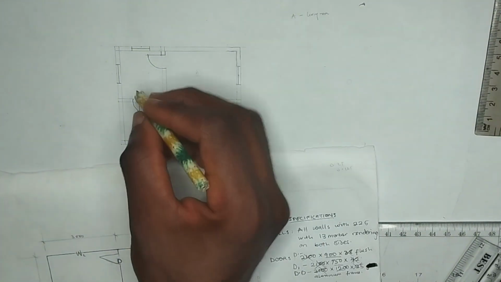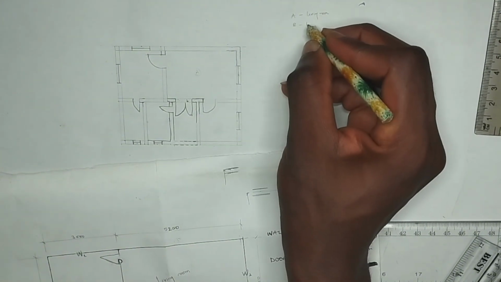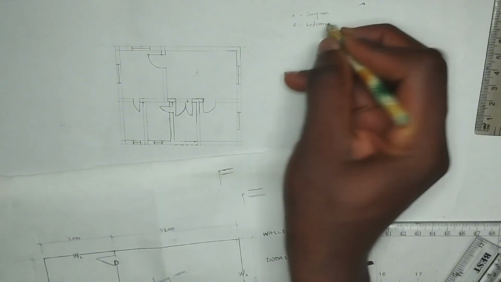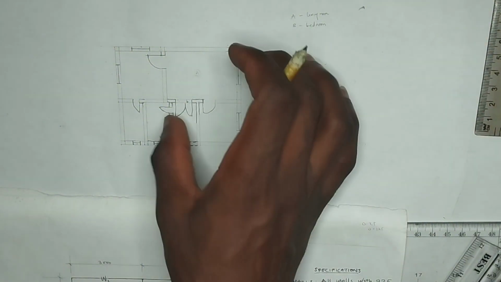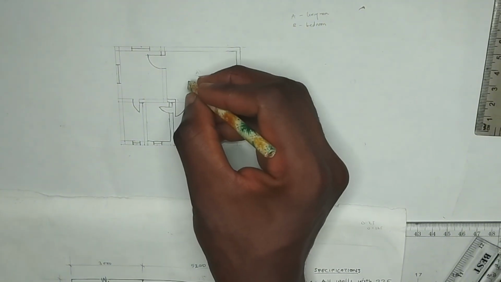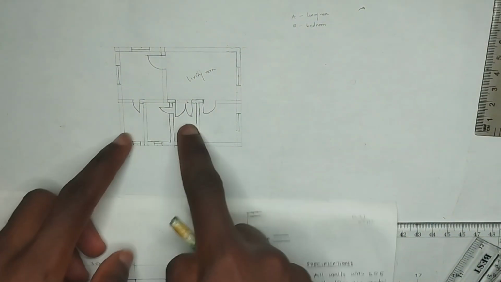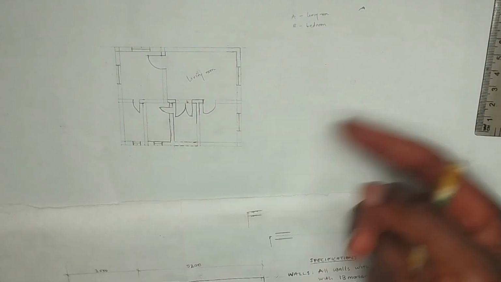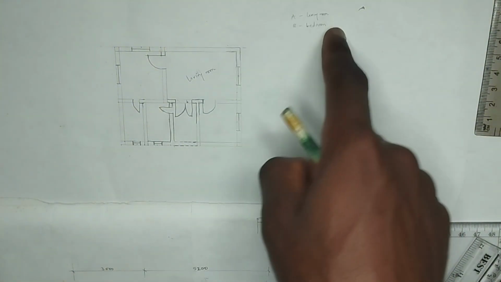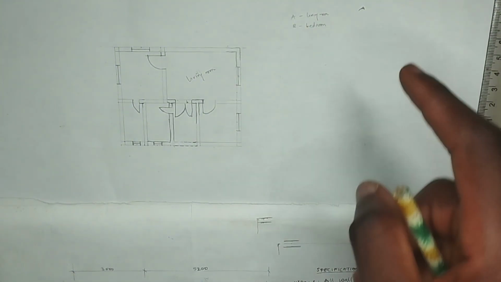All right, then write B, that's our bedroom, then you write our C as toilet, like that, or we label it directly inside, that is living room. But being that this place is too small, we might not be able to label it directly inside, so we just have to do that other type.